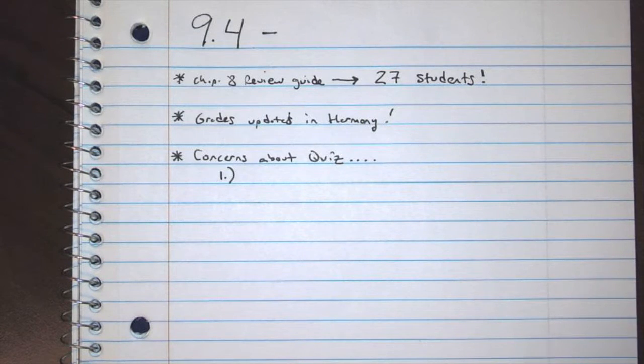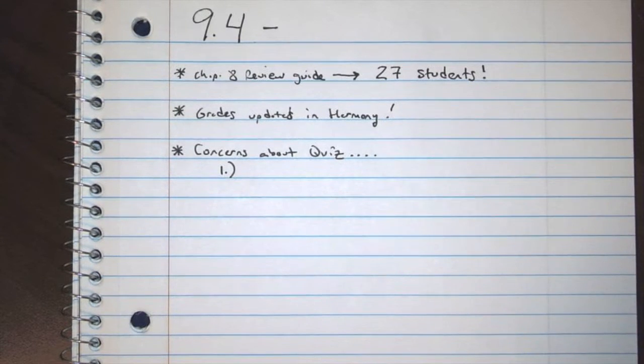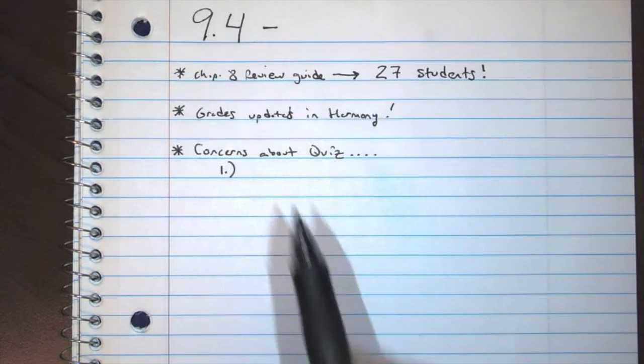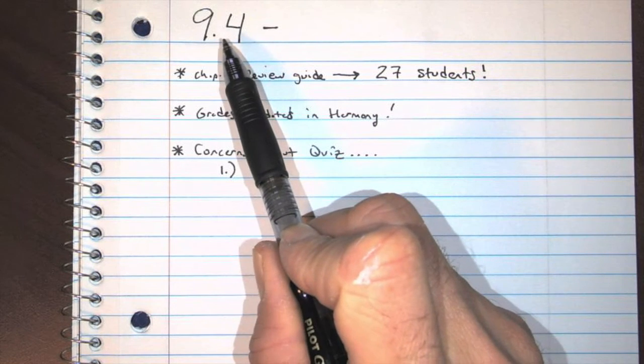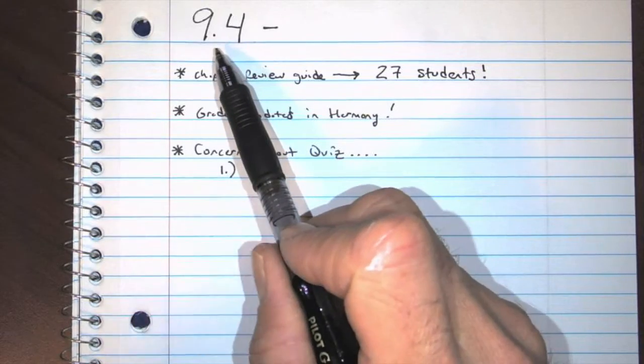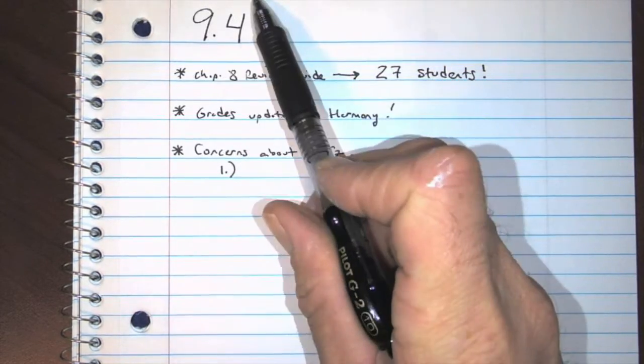We're getting back from taking the Chapter 8 quiz that we took on Monday. And so we're going to get right back to Chapter 9, which is where we left off. We're actually going to do 9.4 today. If we follow the progression, we finished off with 9.2. We should jump right into 9.3.